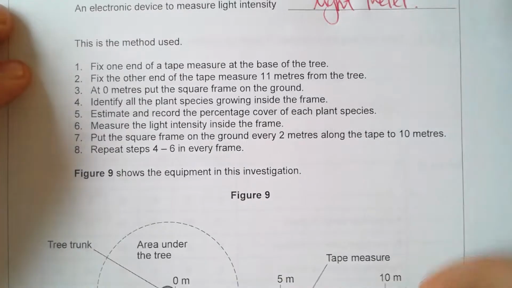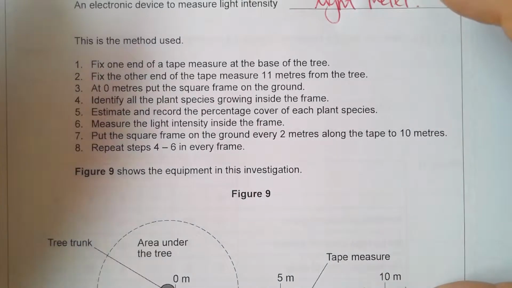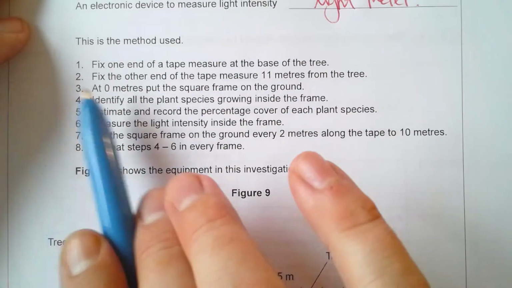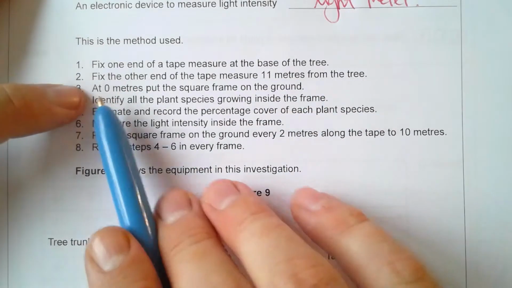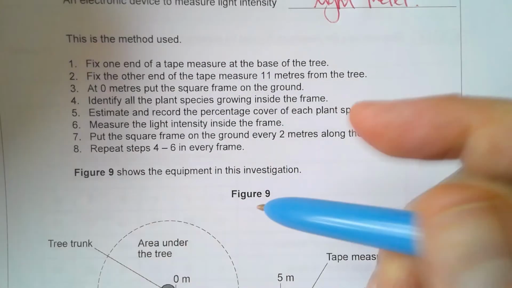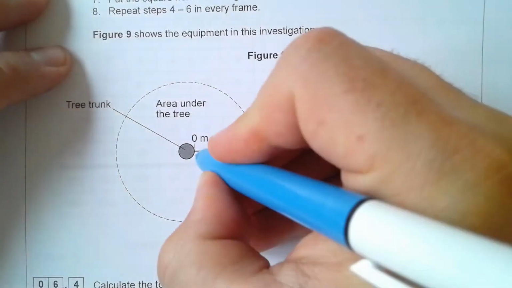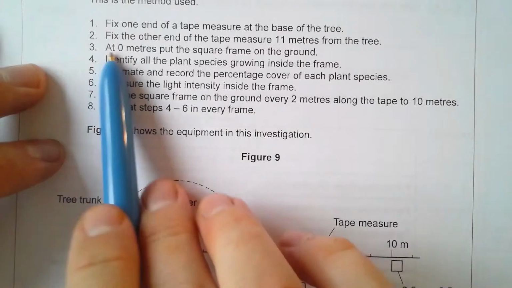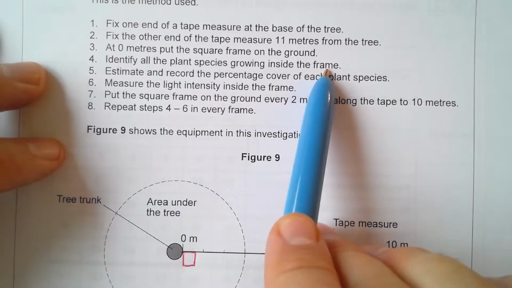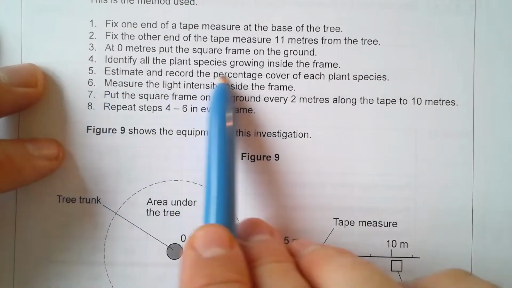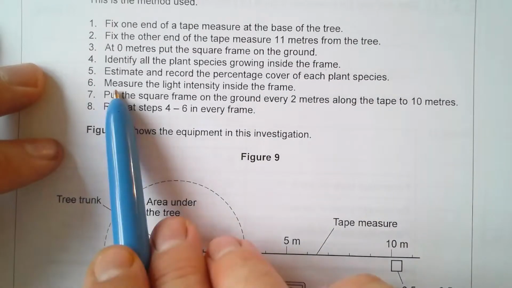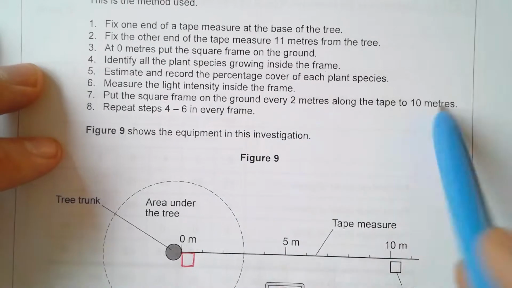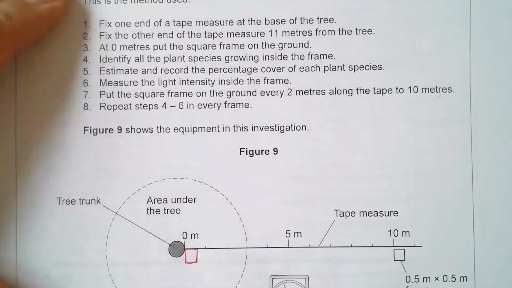We'll look at the method used. This is slightly different to one that we've seen before. They fixed one end of a tape measure at the base of a tree, they fixed the other end 11 meters away. At 0 meters they put the square frame, the quadrat. They identified all the plant species growing inside the frame, estimated and recorded the percentage cover of each plant species, and measured the light intensity, and then put the square every 2 meters along until you get to 10 meters.